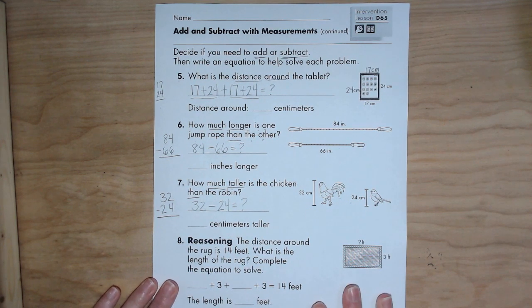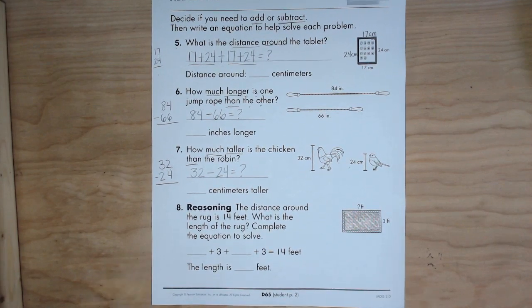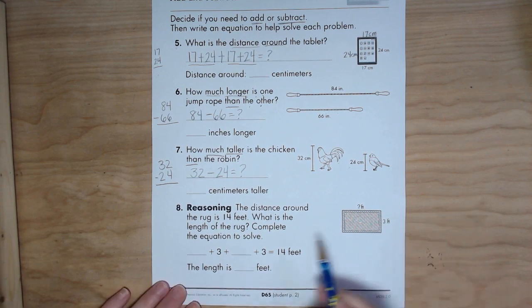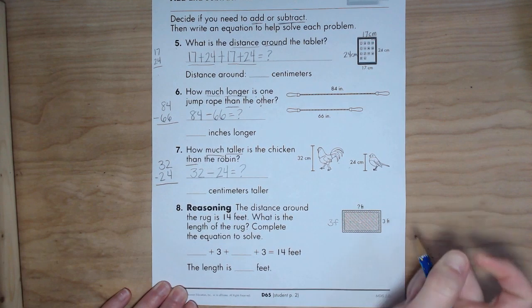Okay, and the last one. This one's tricky, but I figured I could at least set you up so you can understand. It says the distance around the rug is 14 feet. So we know the distance already. What is the length of the rug? Complete the equation to solve. So this is a pretty tricky question, but let's see what we know first. We know that it's 3 feet on each side, right?